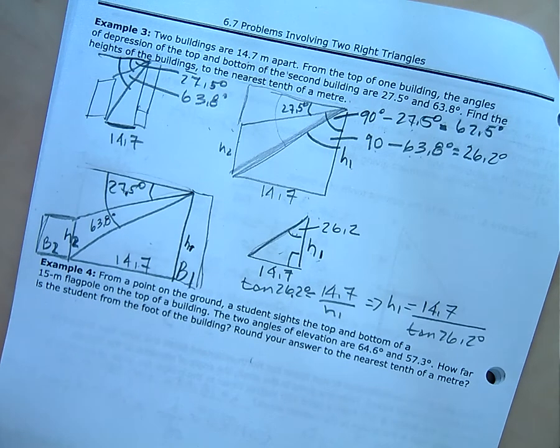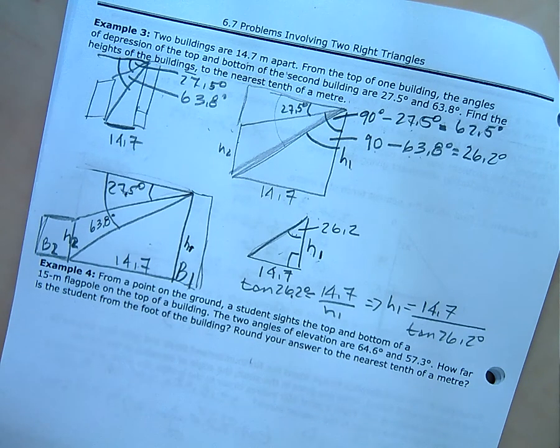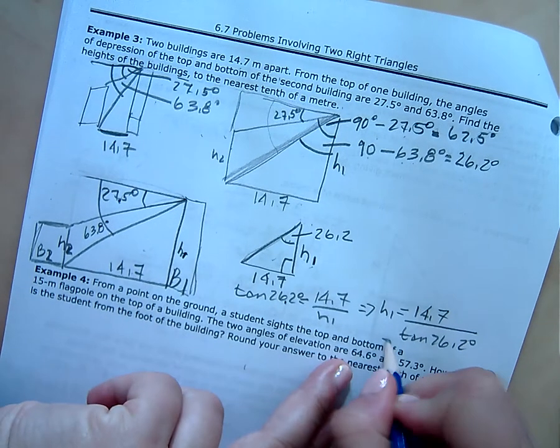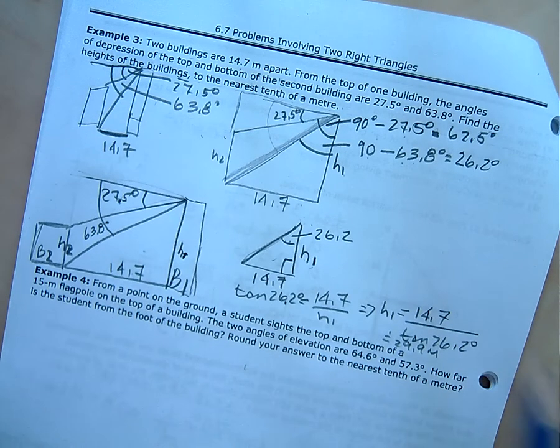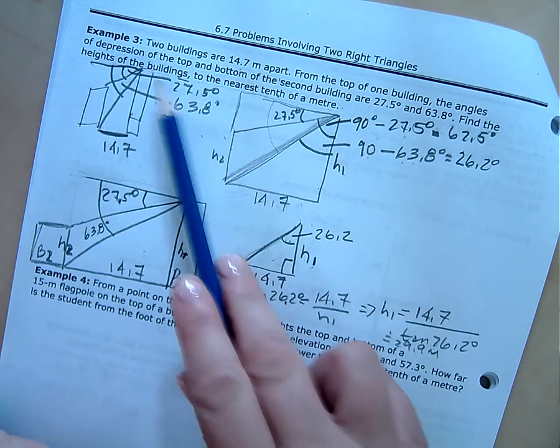So we've got 26.2 is what we're taking the tan of. And then we've got 14.7 divided by that tan 26.2, which equals 29.87, or 29.9. So equals about 29.9 meters. Okay, so now that we have that, that's the height of the first building.